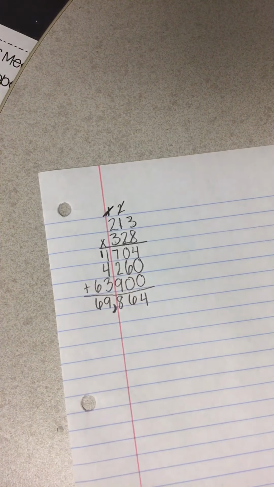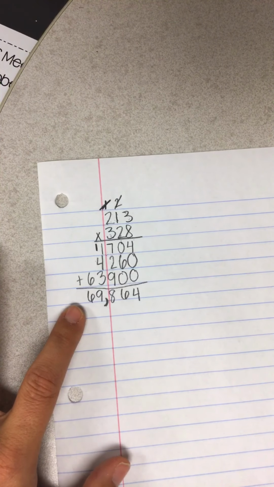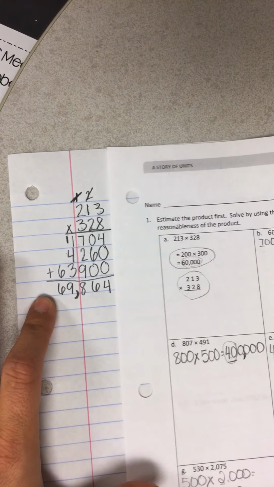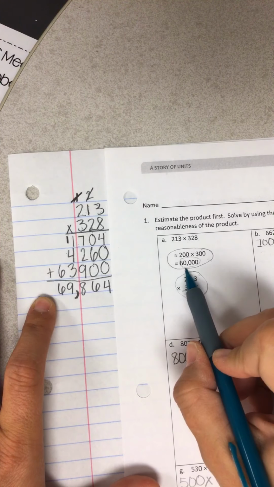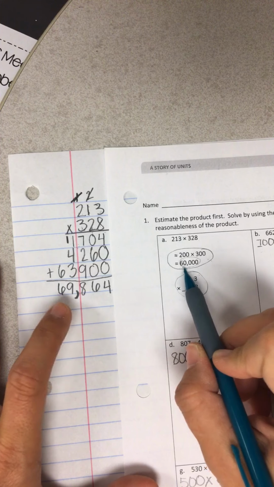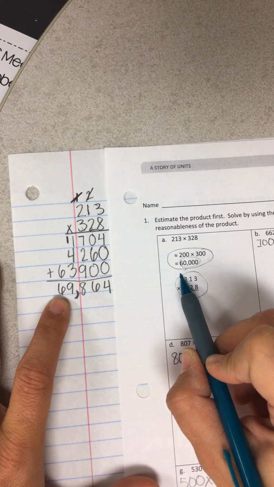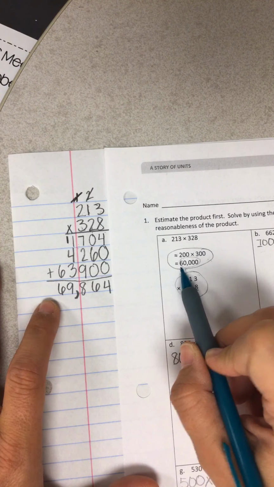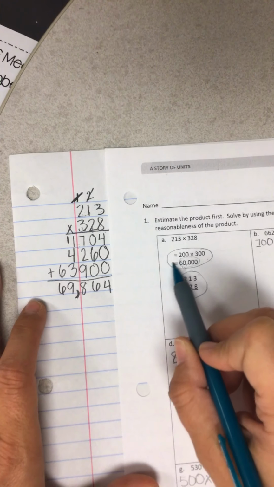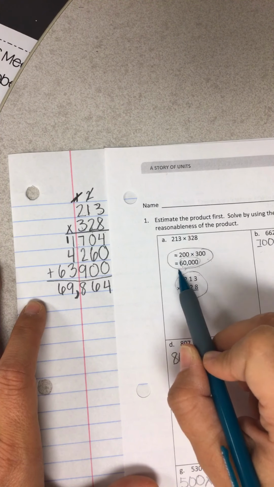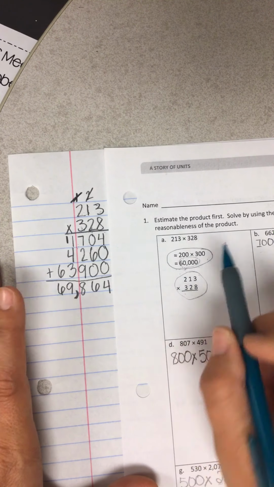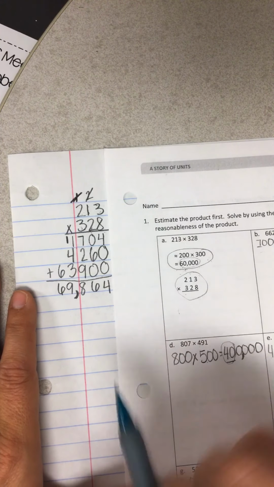So this answer, the actual answer is 69,864. And if I take a look at that 60,000, I would say that is pretty reasonable because that is really close to that 69,000. It is closer to 70,000, but I still think like even if it's really close into that 10,000, I think that you are still pretty reasonable with that.